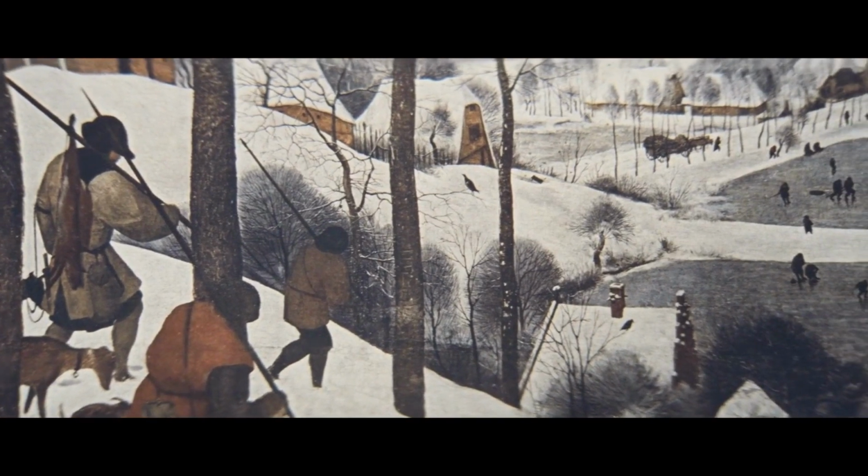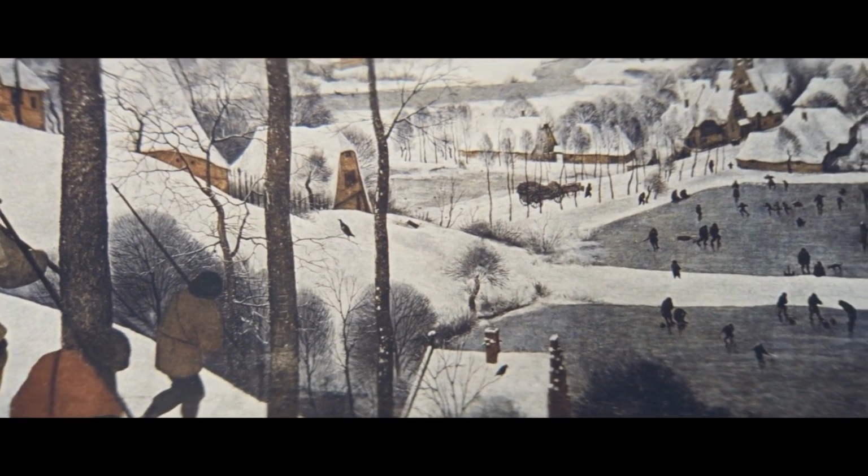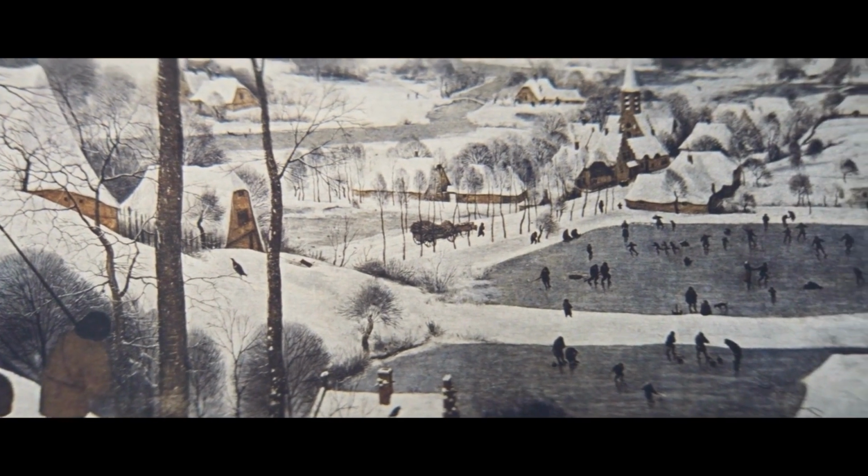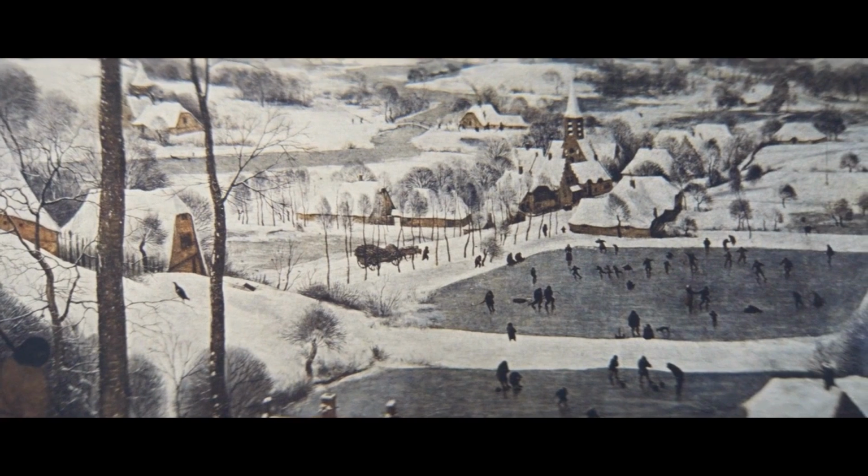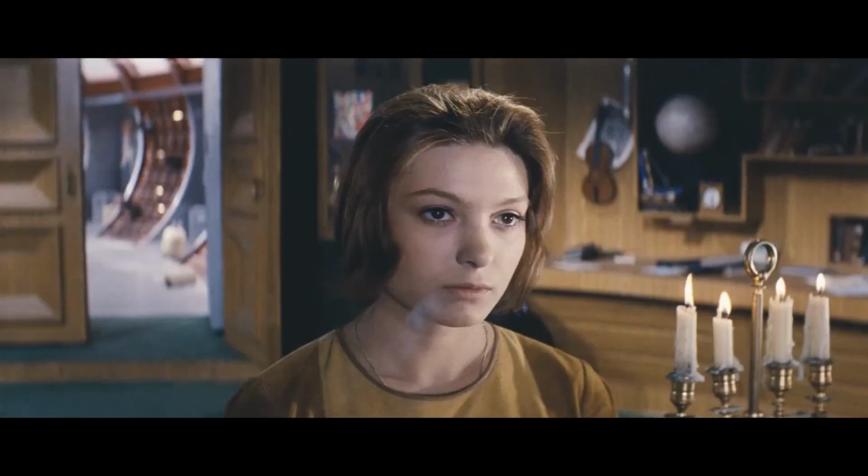It features in Tarkovsky's Solaris. Later, it appears in Lars von Trier's film Melancholia. What is it about this painting that has earned it a place in the greatest films? And what is actually depicted here? Well, the hunters, they are returning from the hunt. The dogs are running alongside them. There are some insignificant details in the background if you look closely.